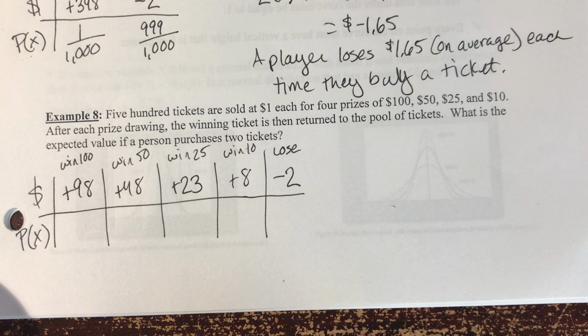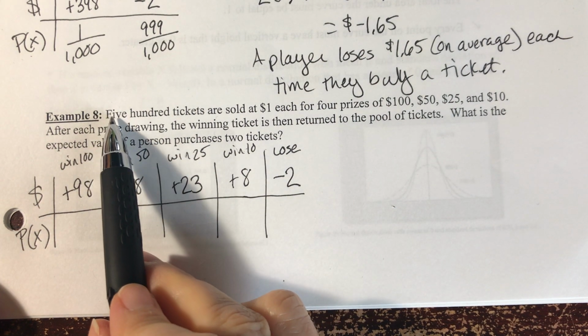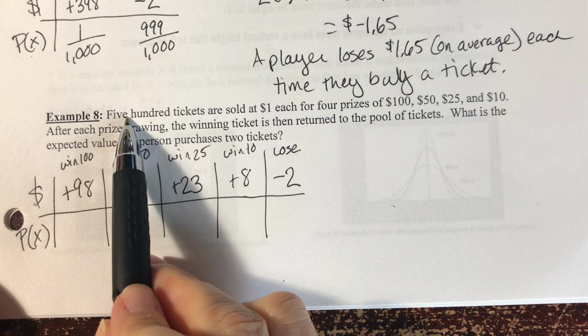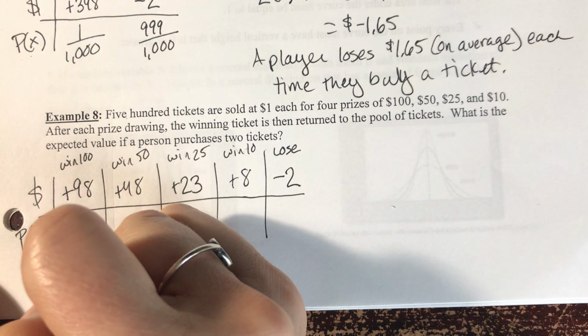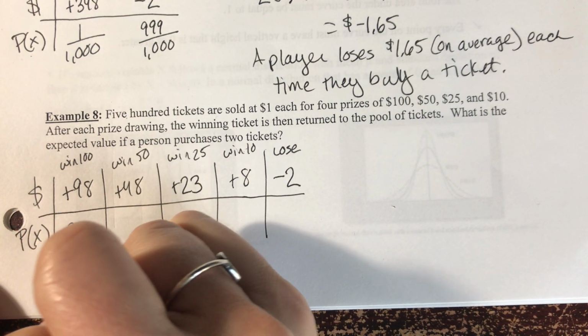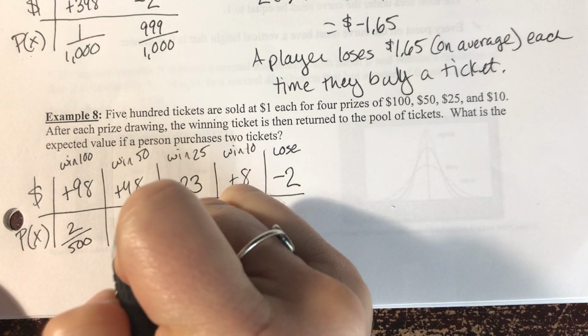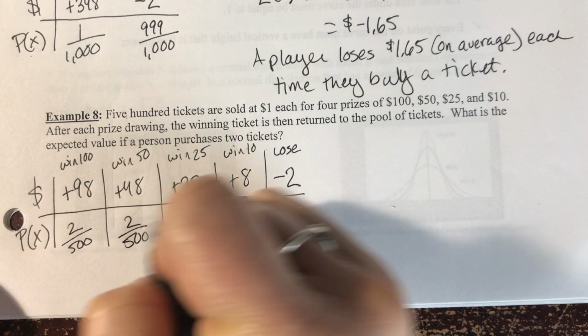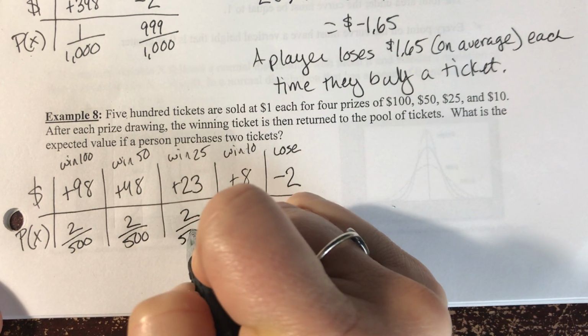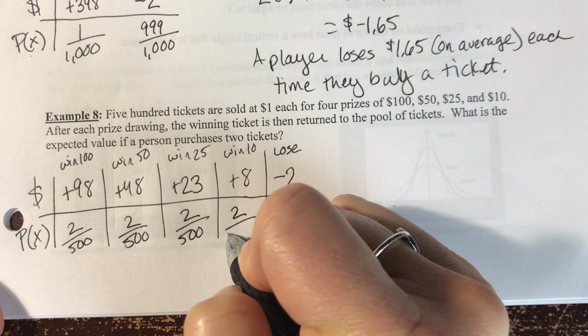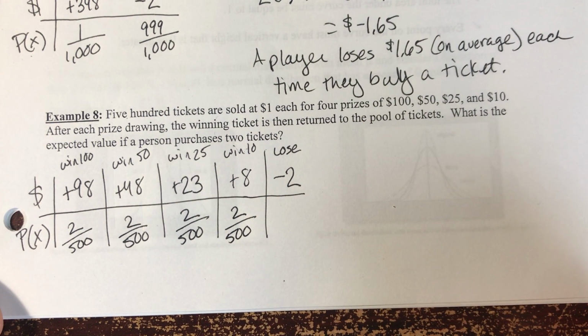Okay. 500 tickets were sold and I bought 2. So I have a 2 out of 500 chance here. Since the winning ticket is returned, that means that I again have a 2 out of 500 chance here, again a 2 out of 500 chance here, and again a 2 out of 500 chance here.